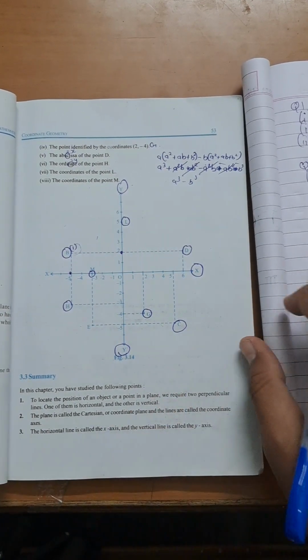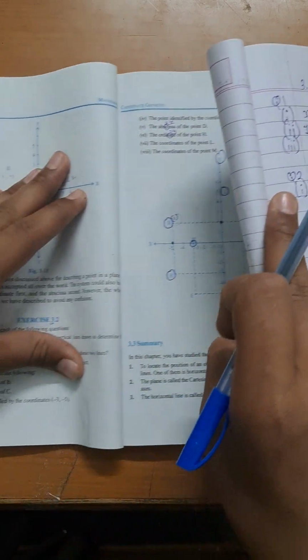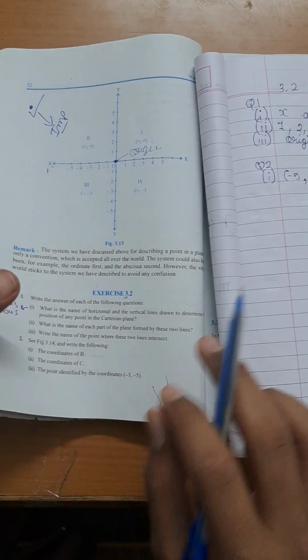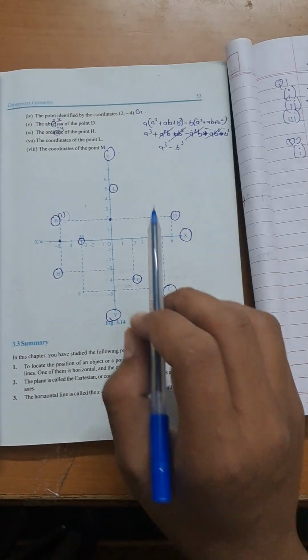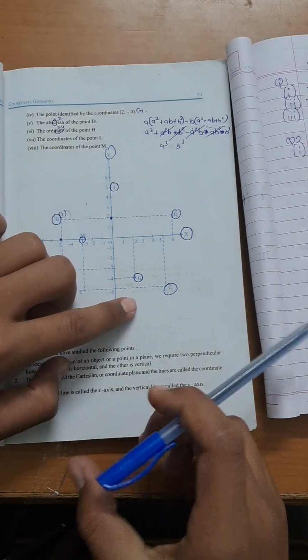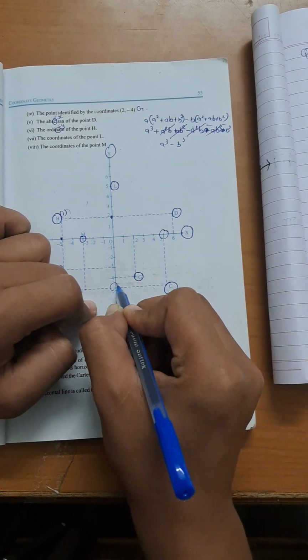Okay, so here it is our answer, -5 2. Now let's see the next part of question number 2. The coordinates of C, that means coordinate C. Where is the coordinate of C? Yes, here we found it. Coordinate of C is 5 as well as -5.